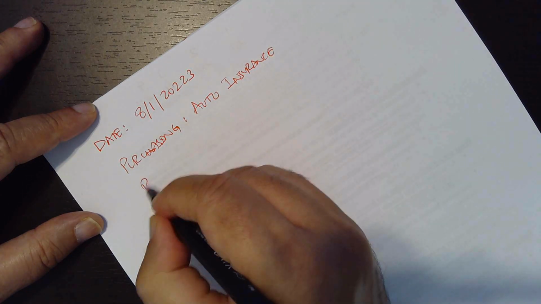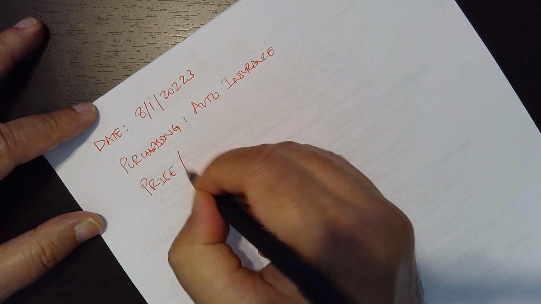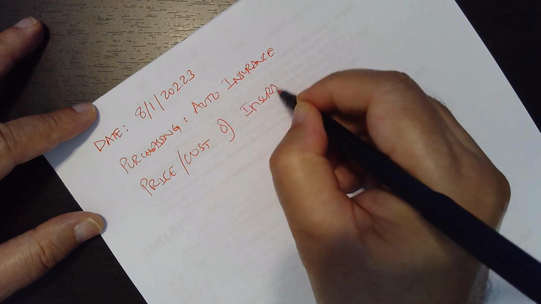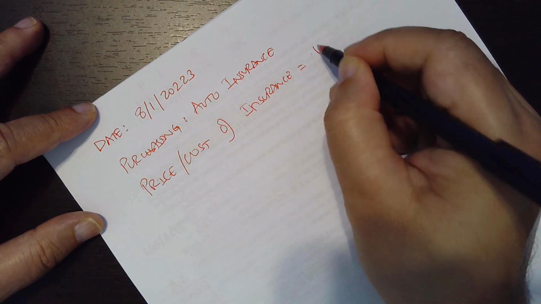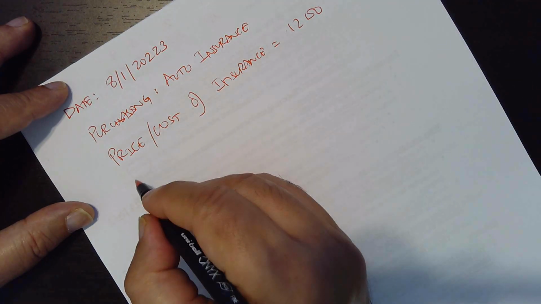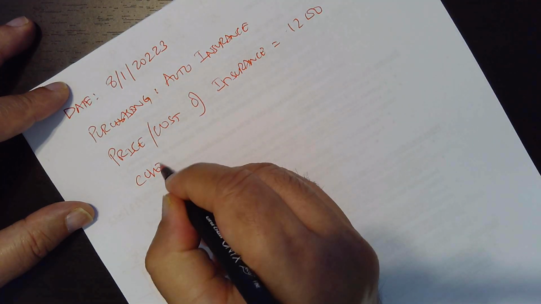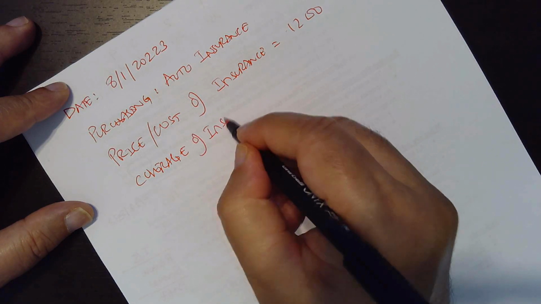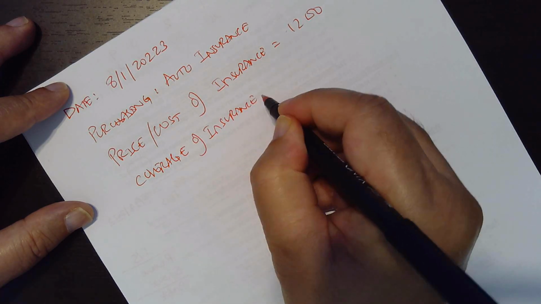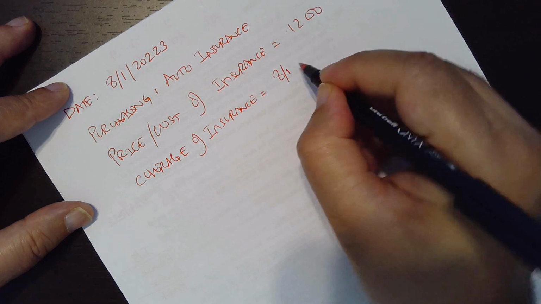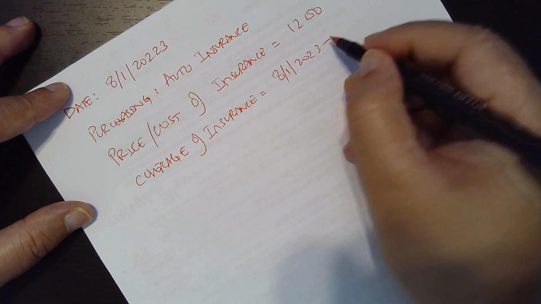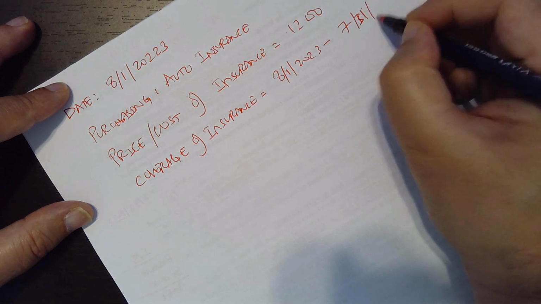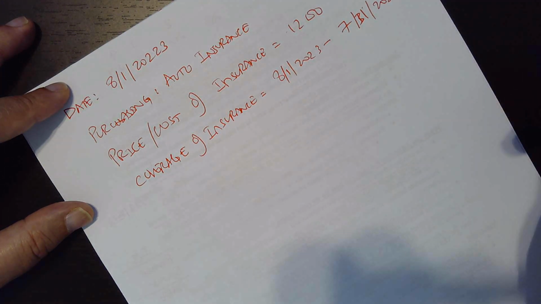The cost of insurance that you are paying is $1,200, and the coverage of insurance is from August 1, 2023 to July 31st, 2024. All right.